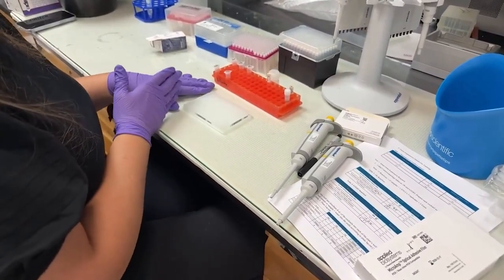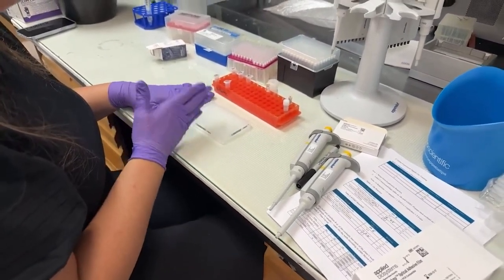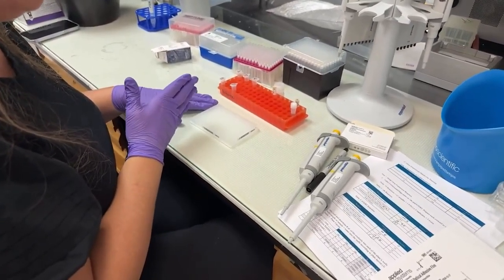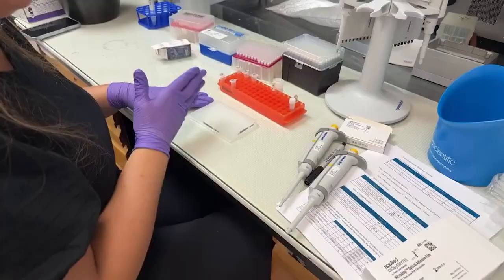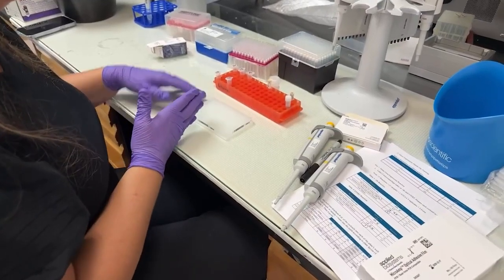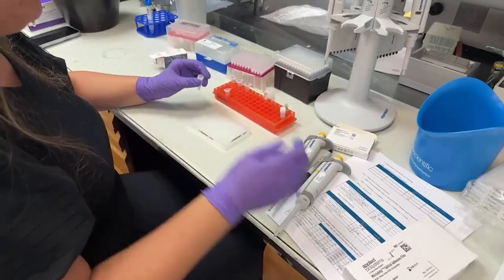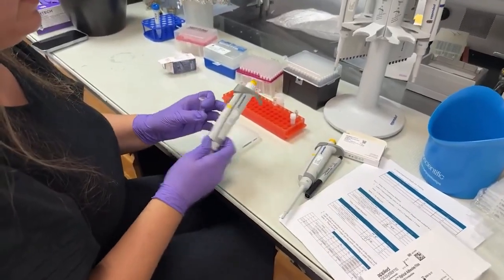So I'm going to put 3: A1, A2, A3, and then C1, C2, C3, and every other one going down. So I'm going to have a column of my 18S in triplicate.